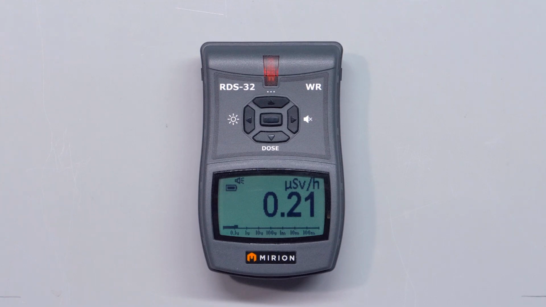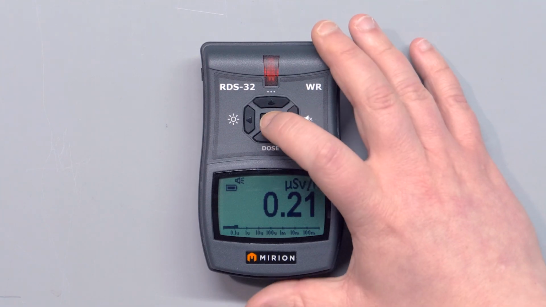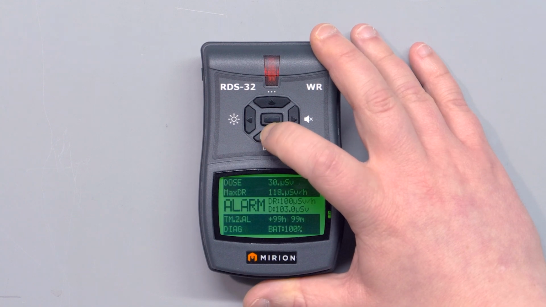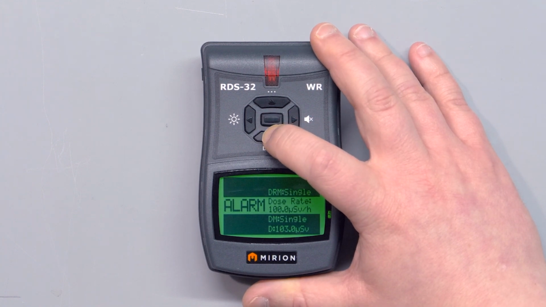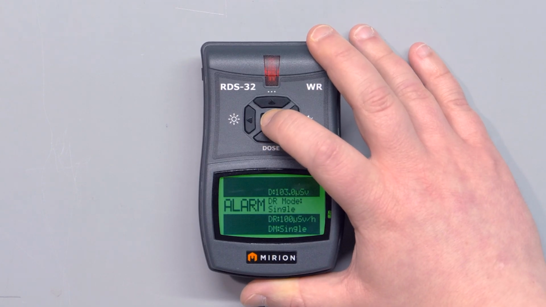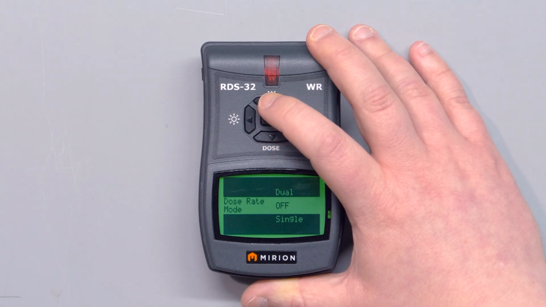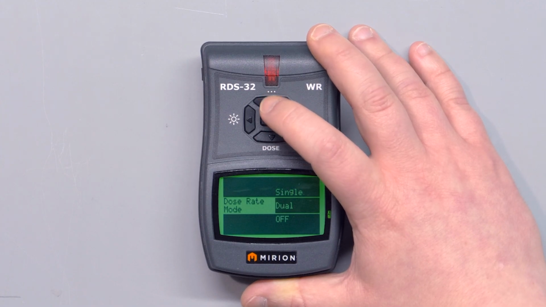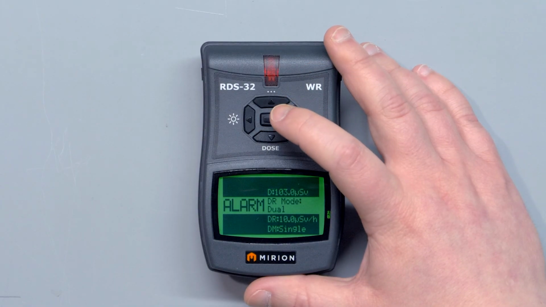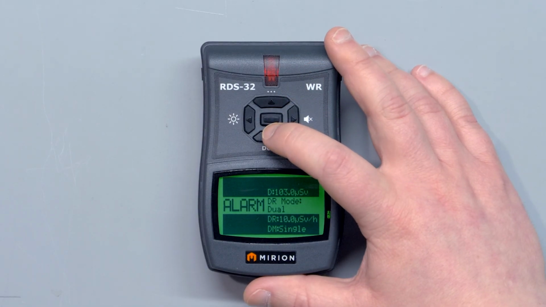To select the alarm modes in use, navigate to the Alarm menu and select Dose Rate Mode. To enable the warning functionality, select Dual in the Dose Rate Mode menu. The alarm levels can be freely set in the Alarm menu.